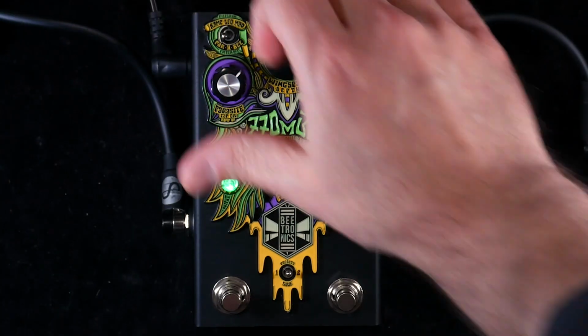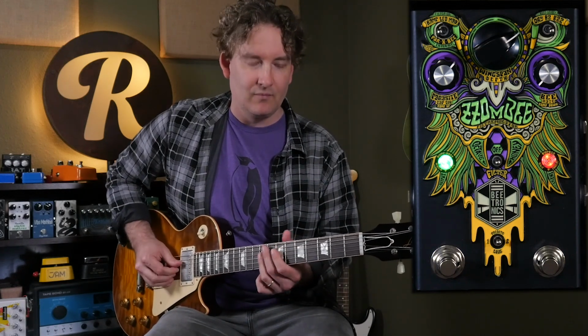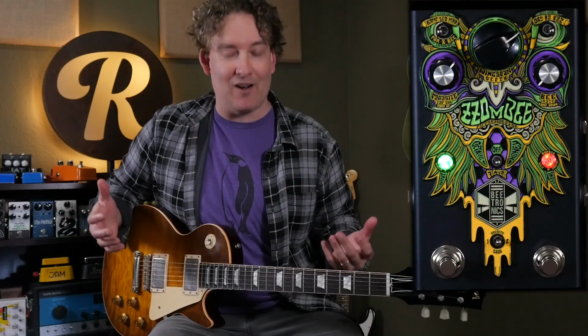Roll down that mix and bring in the sub-octave. Now it is monophonic, so you have that kind of jumpy, glitchy nature, but it really kind of works well, especially when you bring it in with the fuzz, and it's kind of just an unpredictable sound.